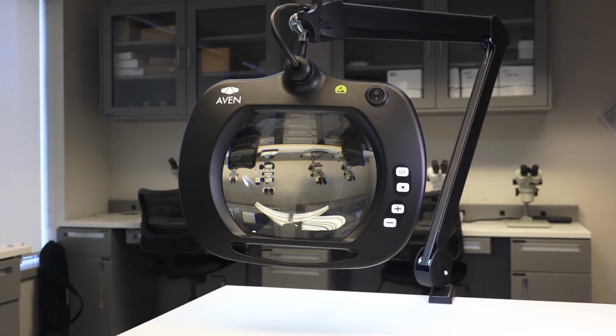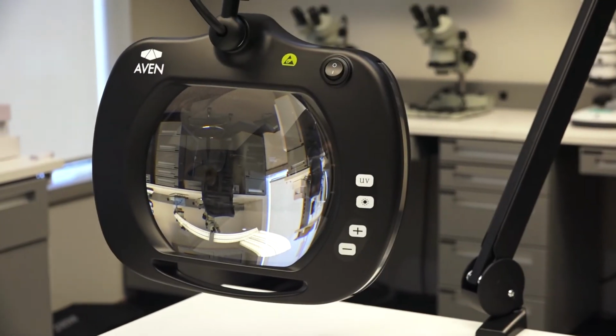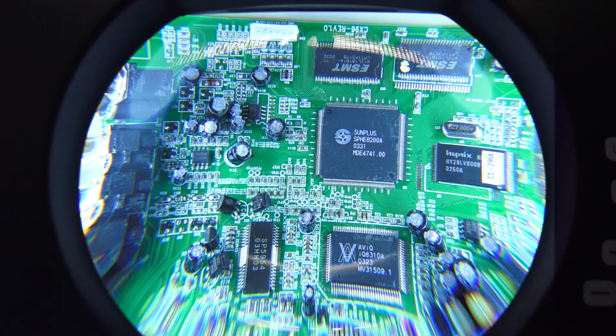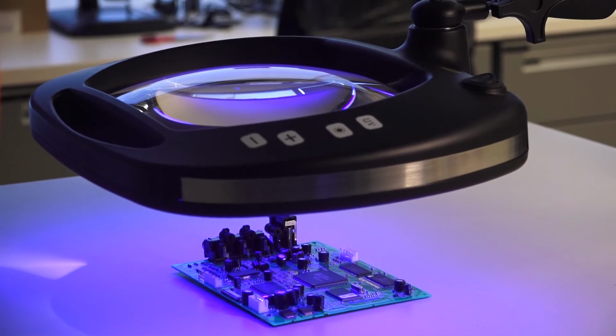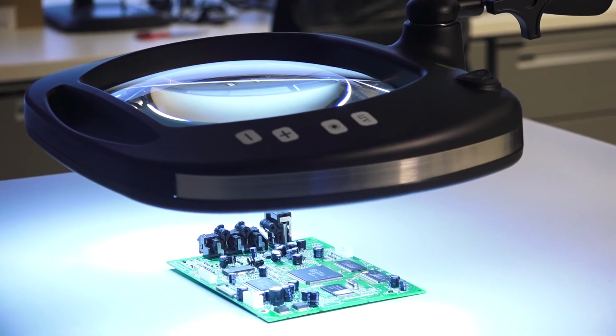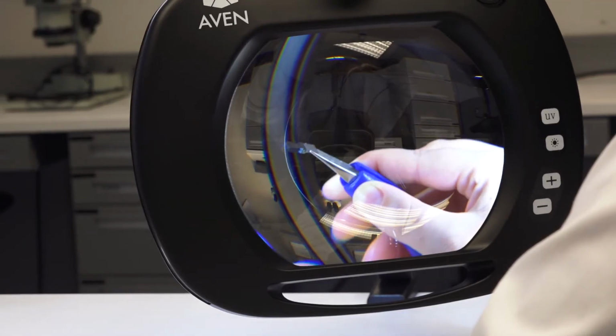The MightyView Pro UV is a professional-grade magnifying lamp with the ability to easily switch between ultraviolet and standard white LEDs. With the touch of a button, operators can choose to use UV LEDs or standard white LEDs, ideal for home use, industry, medical professionals, and more.